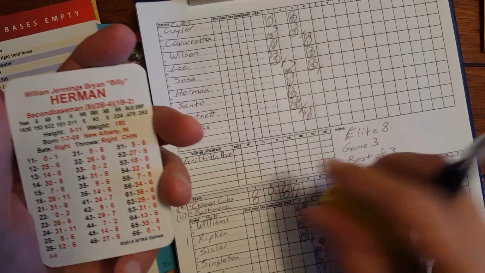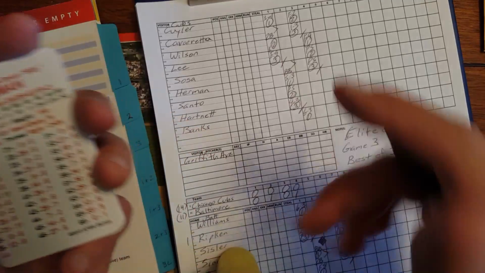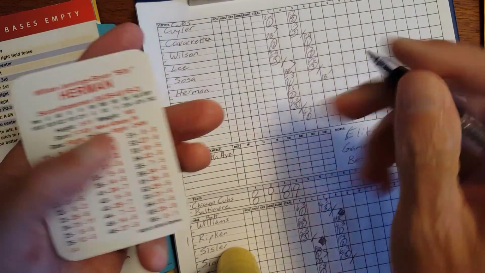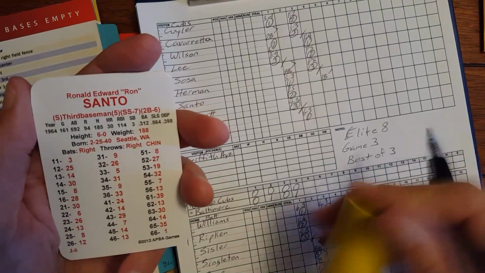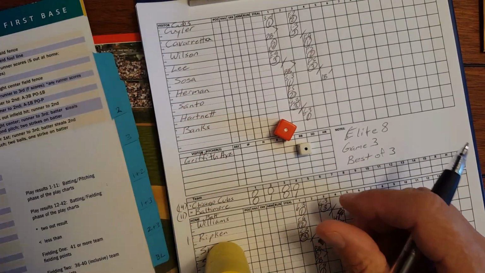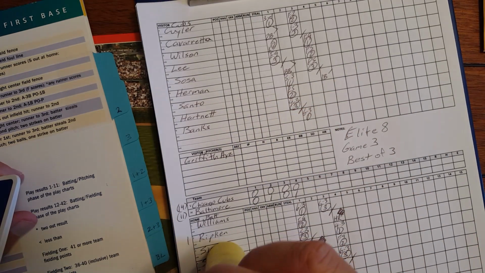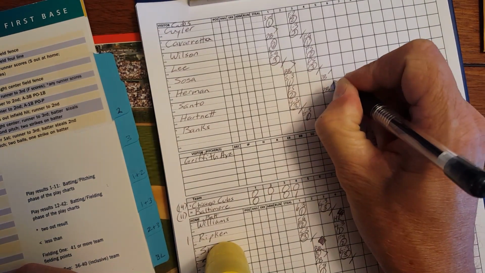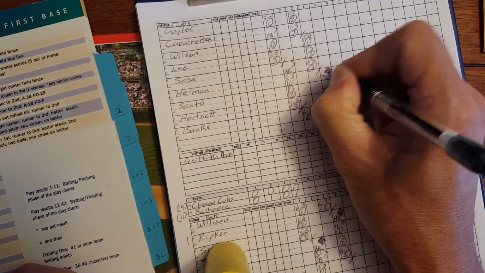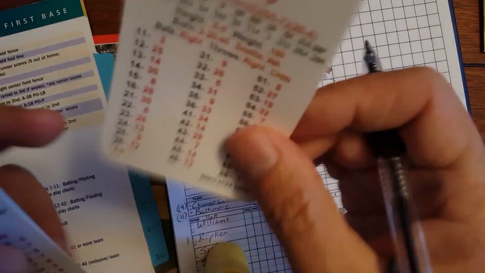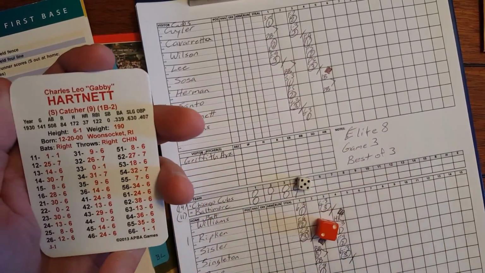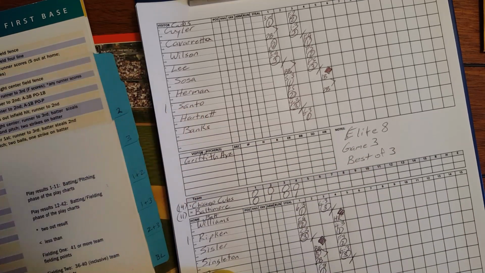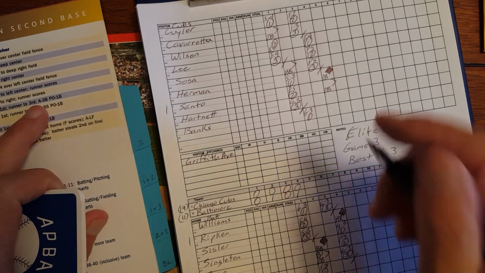And Billy Herman will lead it off. 55 is a 7. He will lead off with a single. Brings up Ron Santo. And Ron Santo with a 3. Runner on first is a double. That is a double, and runner scores. S is out at home, but Billy Herman's not an S. RBI double for Santo, cuts the lead in half, 2-1 now. Gabby Hartnett, 25 is an 8. Runner on second, and he grounds out to third.